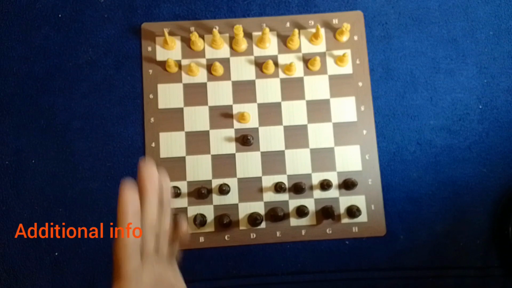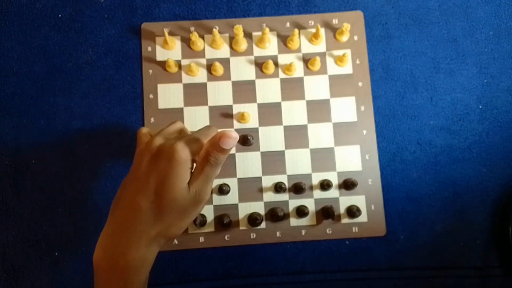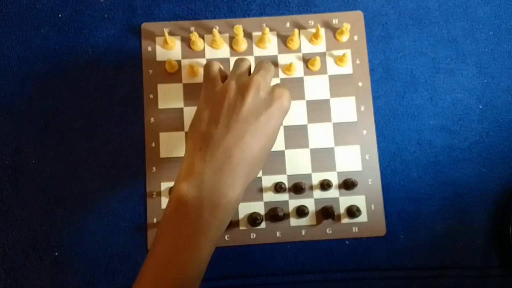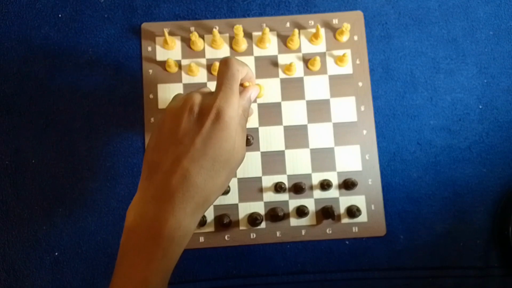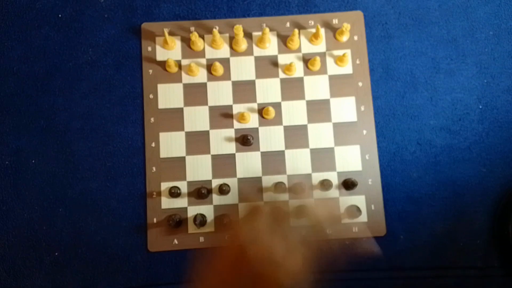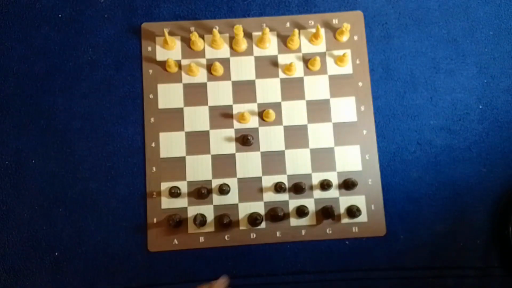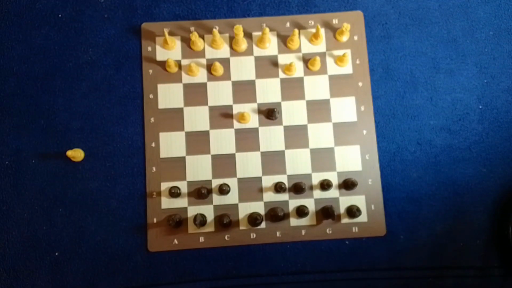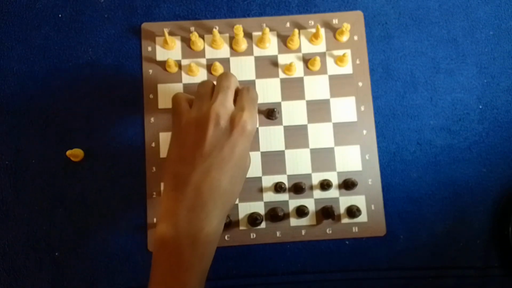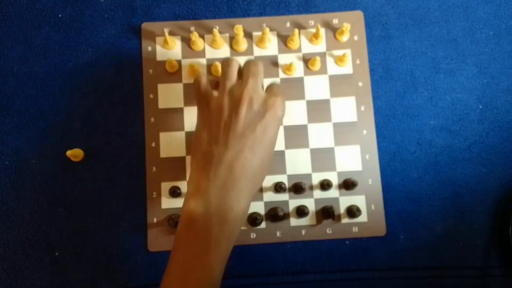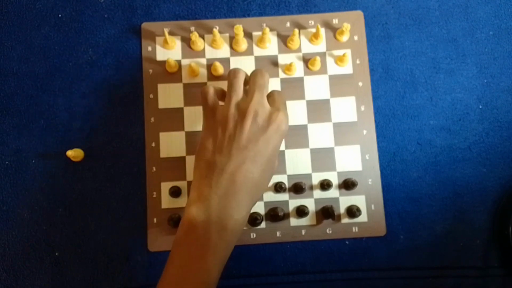Your pawn is blocked. There's no way it can jump or move past this pawn. Pawn can only capture in a diagonal movement. If your opponent's piece comes here, then this one is allowed to capture it. If the white piece is captured, then this one is allowed to move forward since there's nothing blocking it, and this one is also allowed to move forward since there's nothing to block it.